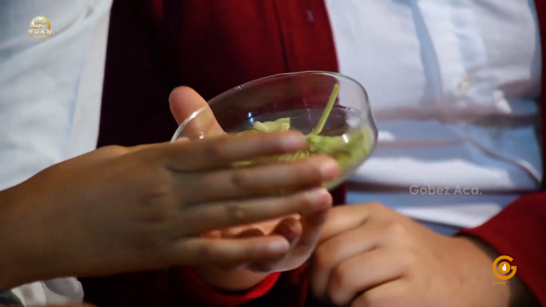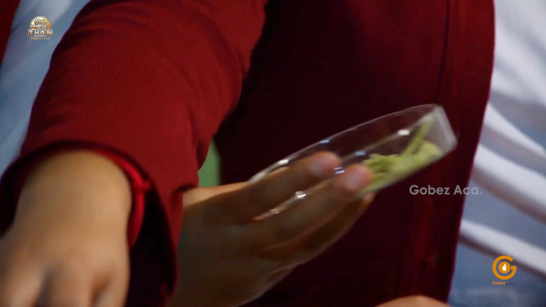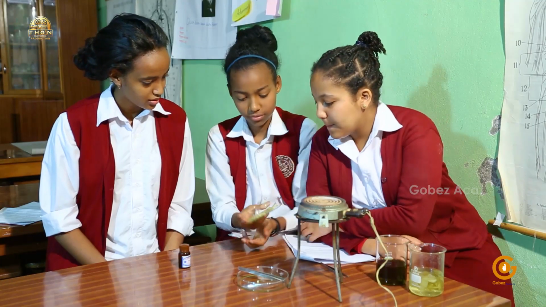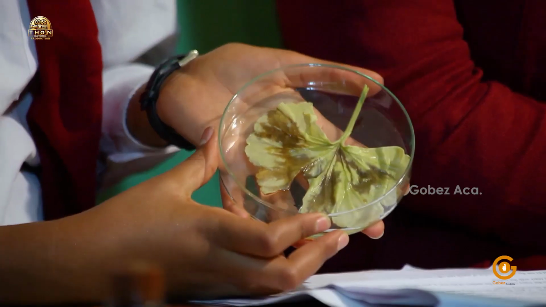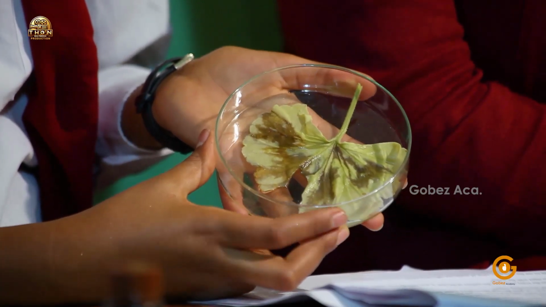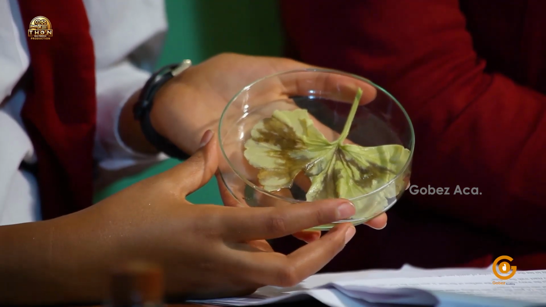It's turning blue black. It's very strong.